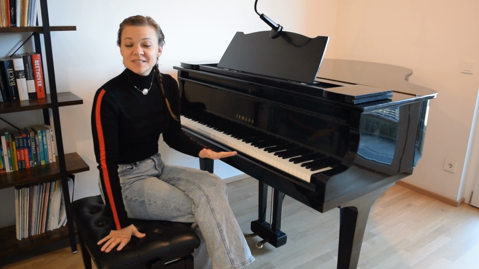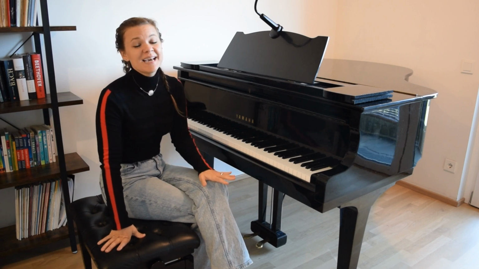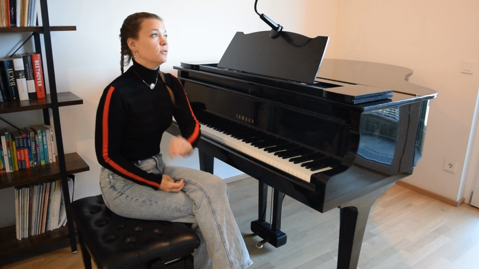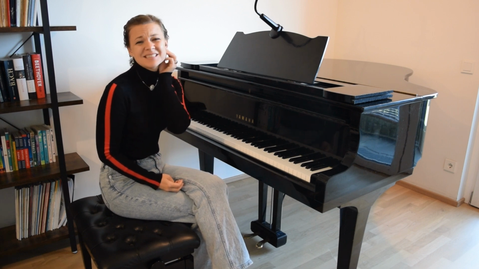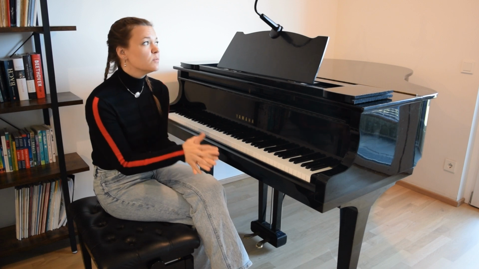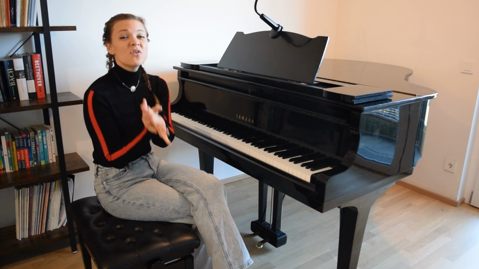Like I said, we're going to be dealing with triads. Triads are chords that have 3 notes. There are other kinds of chords. We can have chords that have 4 notes. We can have extended chords that have even more than 4 notes. Sometimes you'll see chords that have notes doubled. We're not going to be dealing with those today.